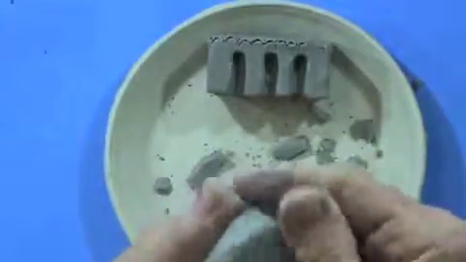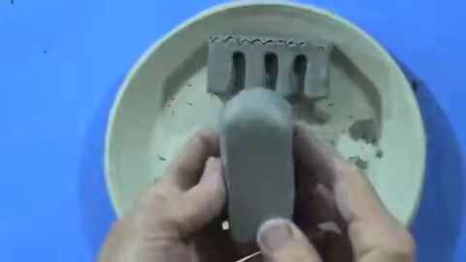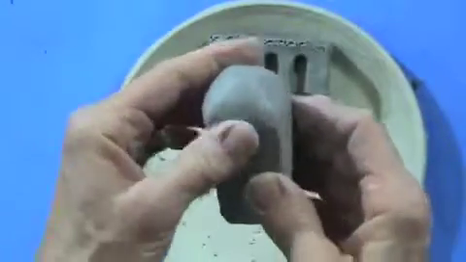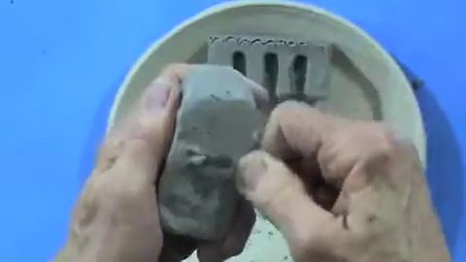And if it gets a little pointy, that's no problem. You just tap it with your palm. And we've got a dome. Now this side where I twisted it is a little rough, so I can always smooth that off.